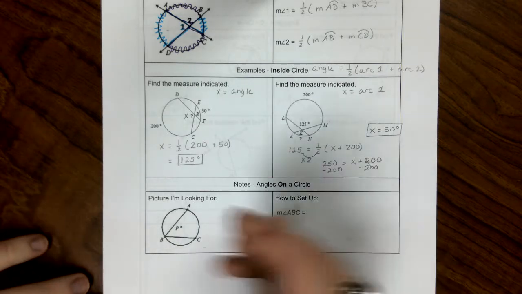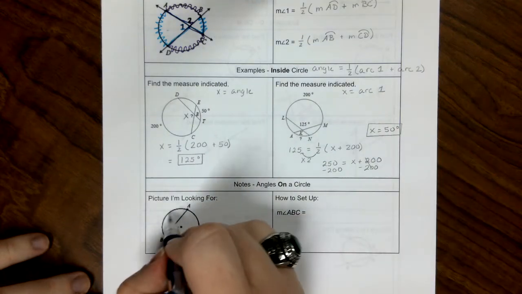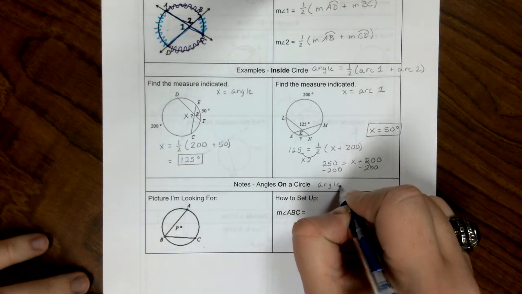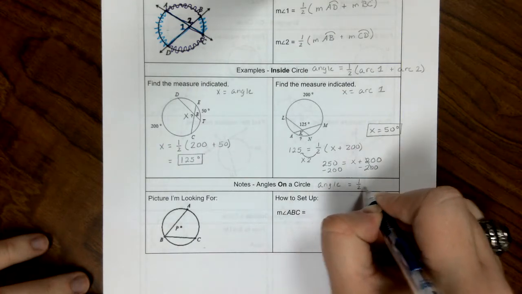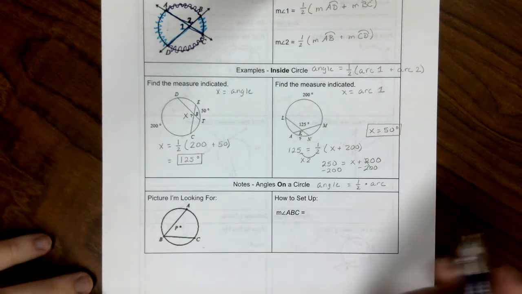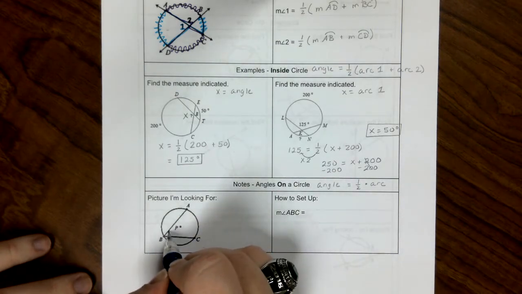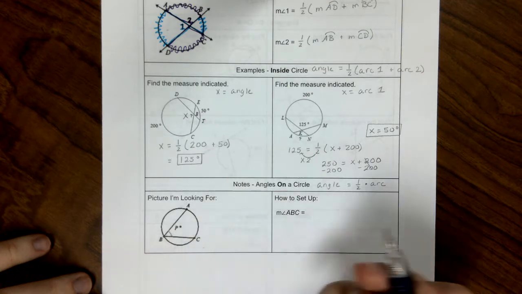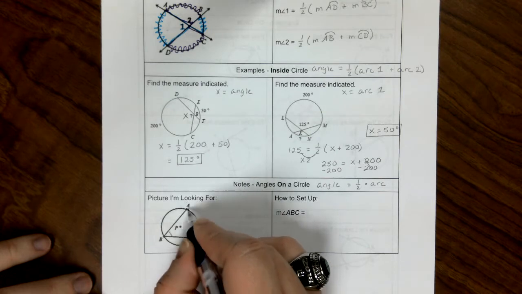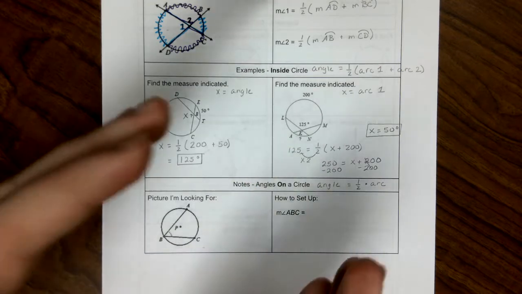All right, so let's go on. So now instead of being inside, it switches to being on. It's literally on the edge of the circle. So your rule here is just the angle is 1/2 times the arc. So our angle here is ABC. So this angle right here, it's related to this piece of the circle that it intercepts. That's the fancy word. In other words, it's related to the piece of the circle that you cut off.